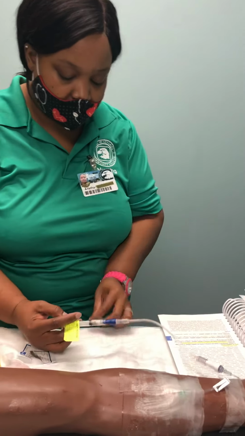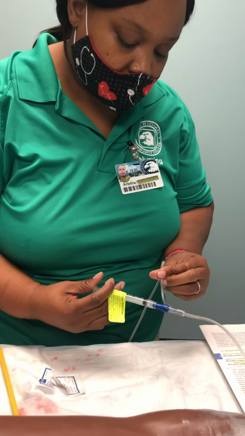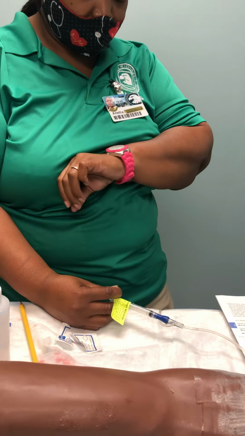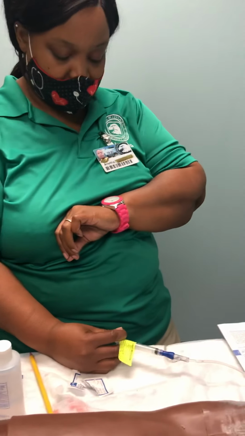Okay, I'm going to get my other 1 milliliter, clamp, and push. Unclamp, and start my 2.5 minutes.